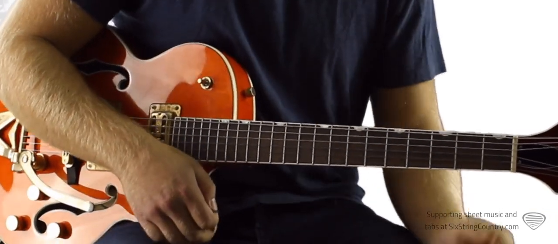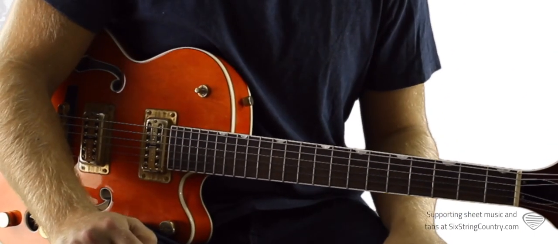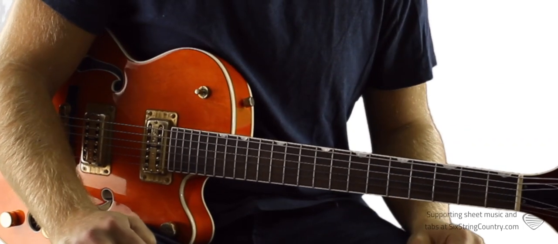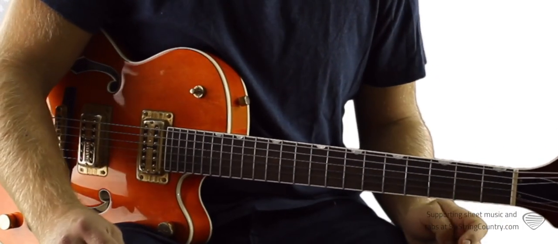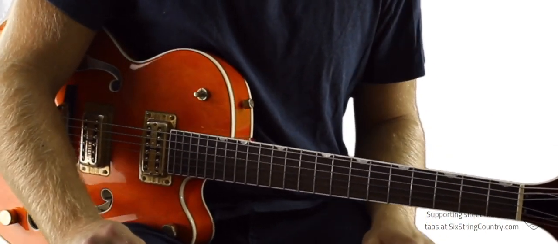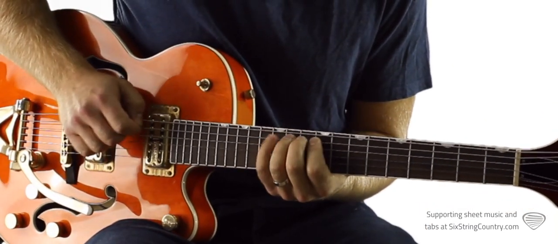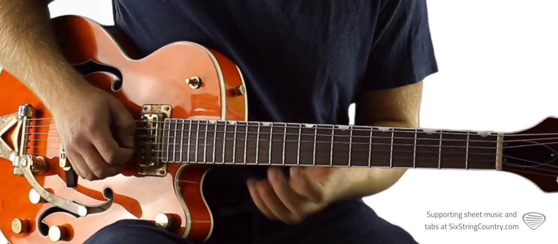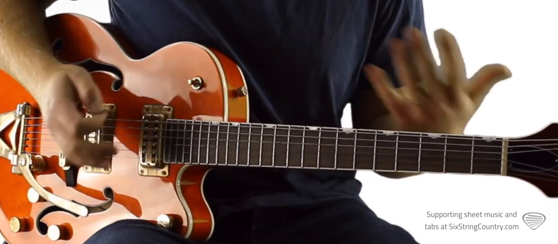All right, so we've got this non-diatonic progression. We've got E7s and A7s, so we've got notes that aren't in the key of E major. So what happens if I try to play an E major scale over it? That sounds bad, right? That's because there's a lot of clashing going on.